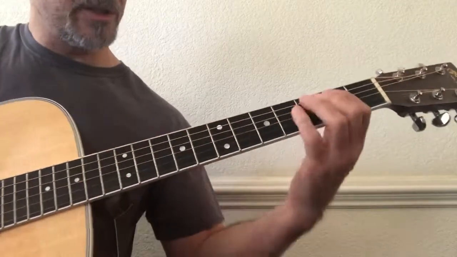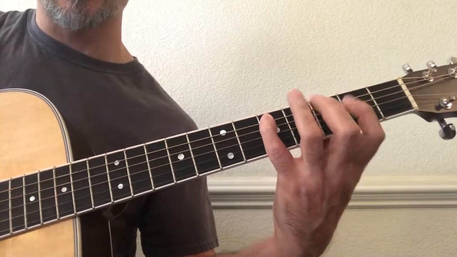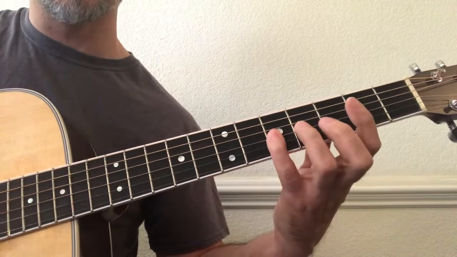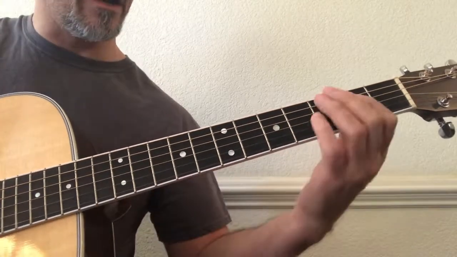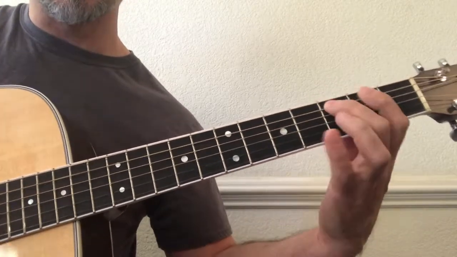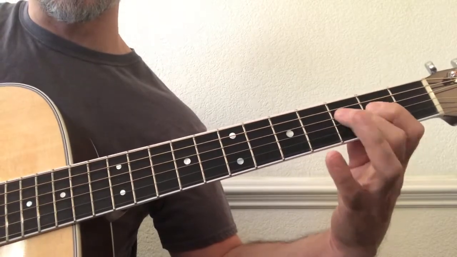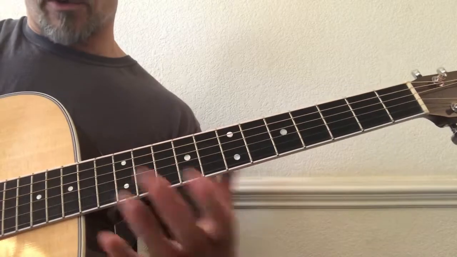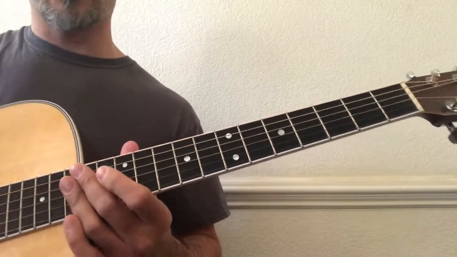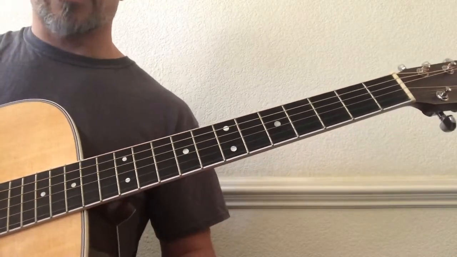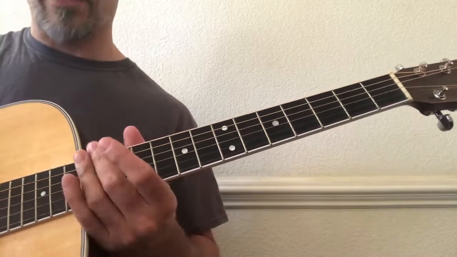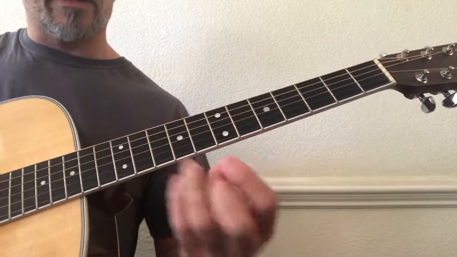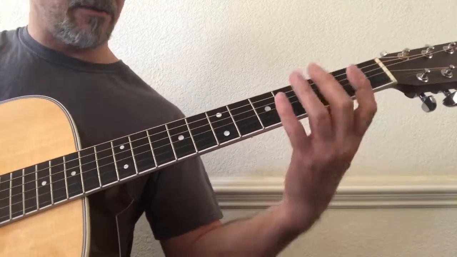So the C major scale: C, D, E, F, G, A, B, C. A minor scale: A, B, C, D, E, F, G, A. If you recall, they are the same exact notes. C major is the relative major of the A minor scale. Okay, so right there, we're only doing those in this area of the fretboard.